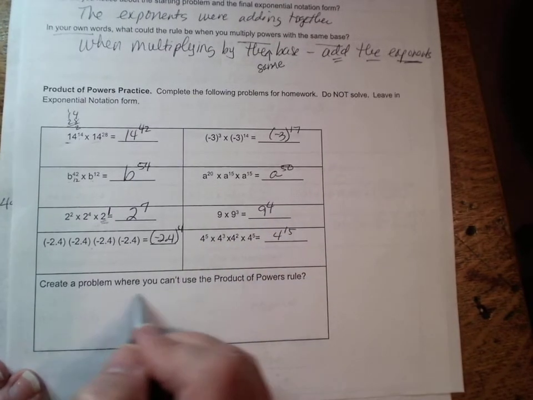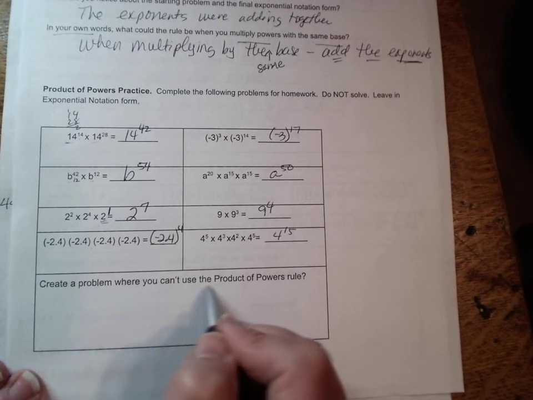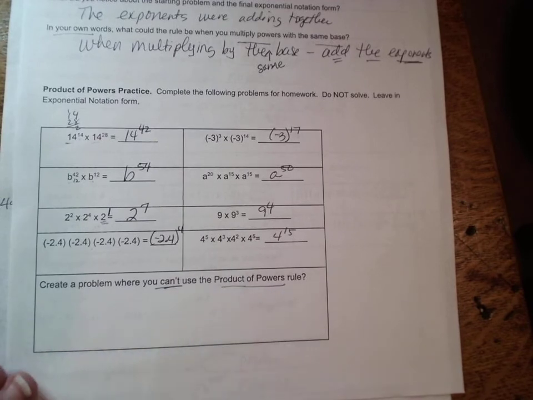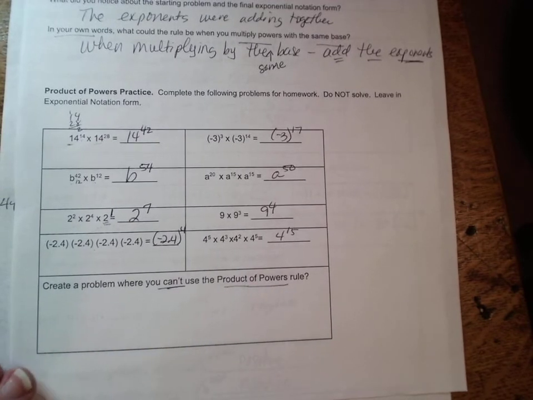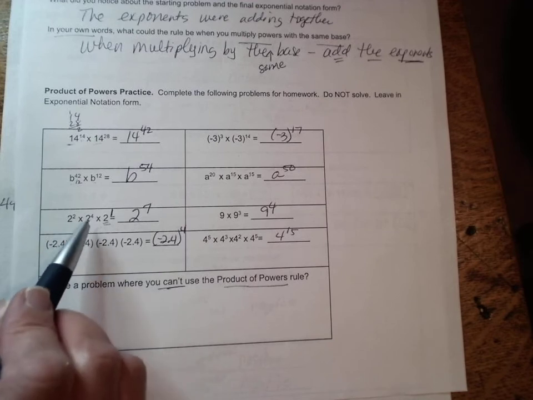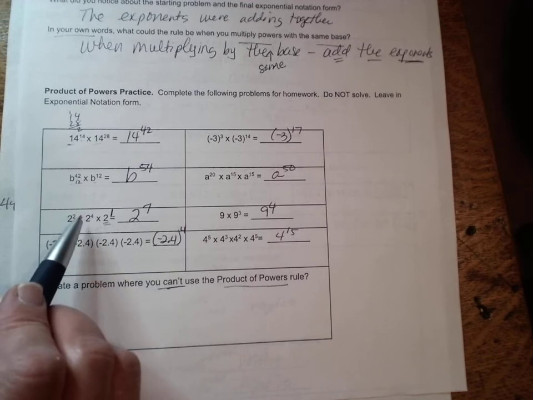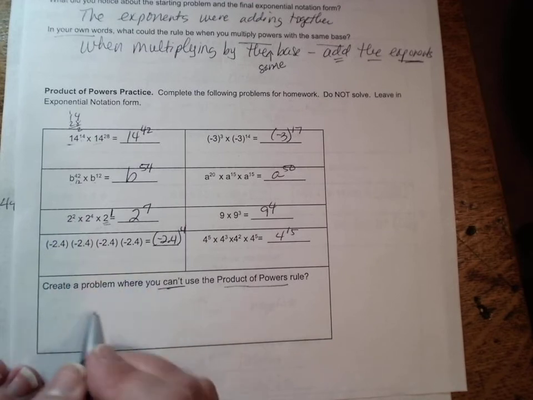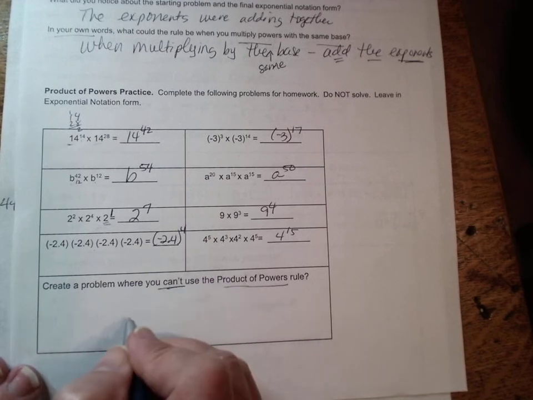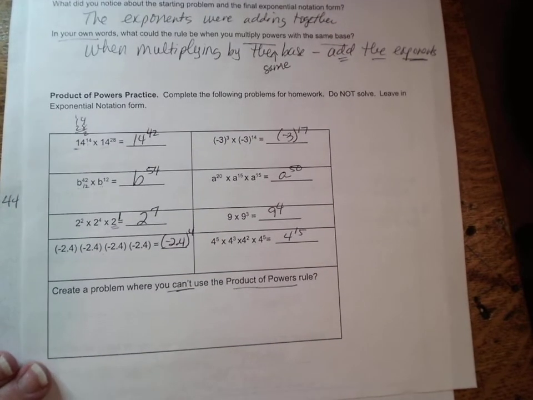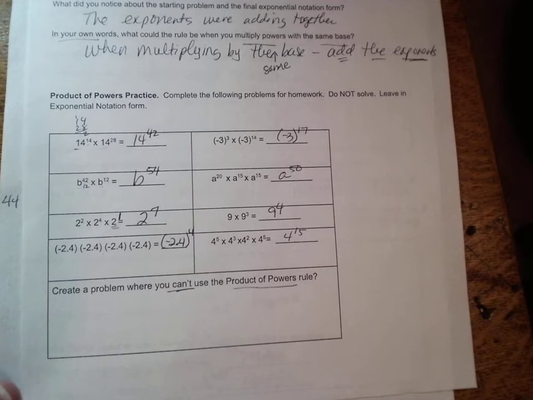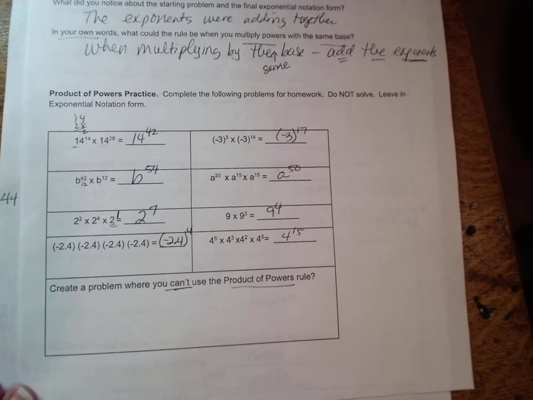Create a problem where you can't use the product of powers rule. Now remember, you can only use this if the base is the same. You can only use it. So what about doing a product? What do you guys think? Can you create one that you cannot use the product of powers rule with?